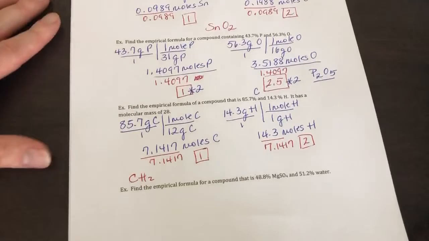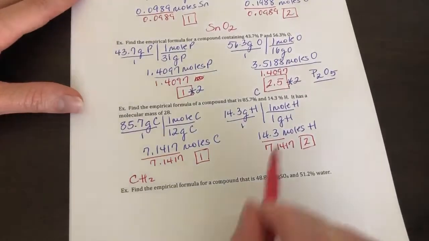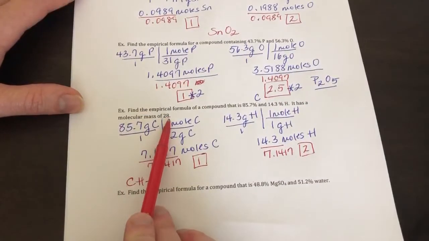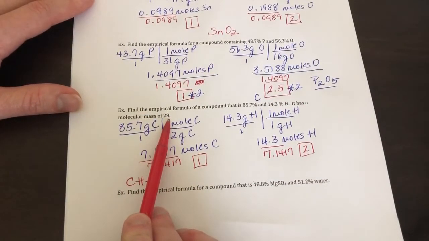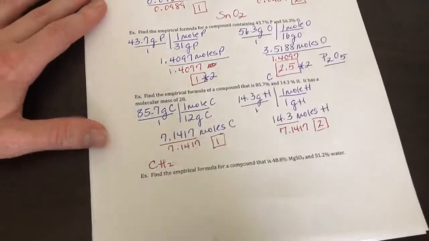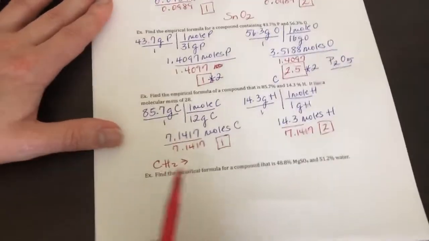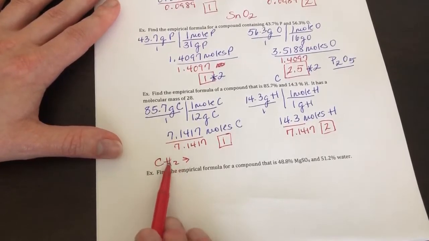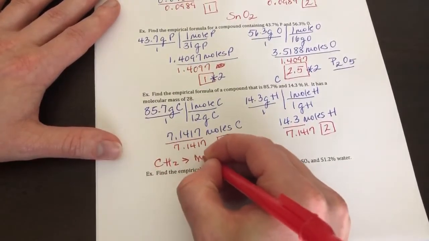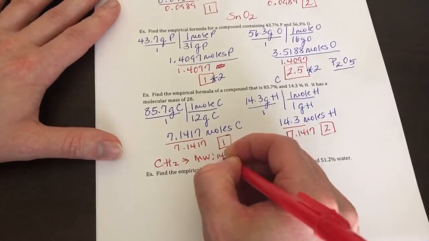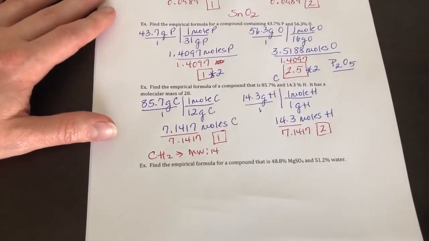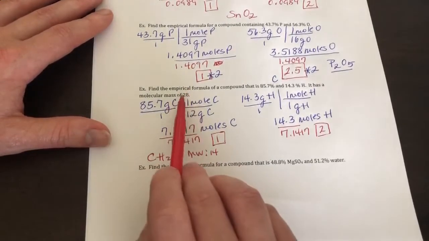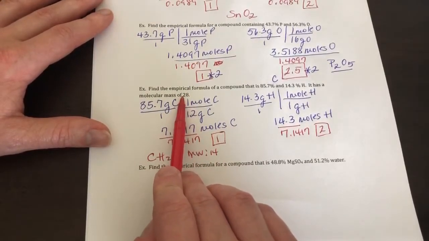Now, anytime we have a mass, so it says it has a molecular weight of 28, a molecular mass of 28, we have to do something called check the weight. Okay? So we're going to check the weight of this. Carbon weighs 12, and you have 2 hydrogens at 1 each. So this has a molecular weight of 14, right? So if our molecular weight does not match this, we're going to have to manipulate it.